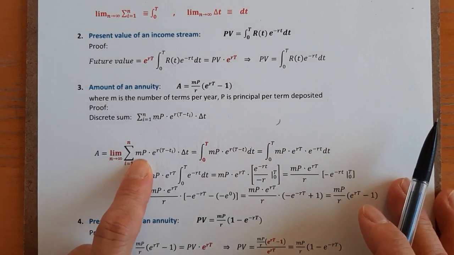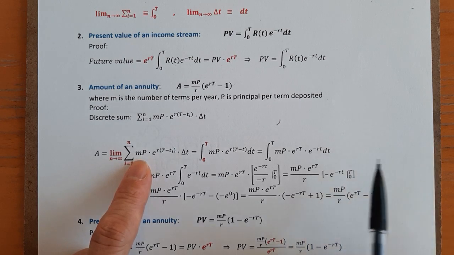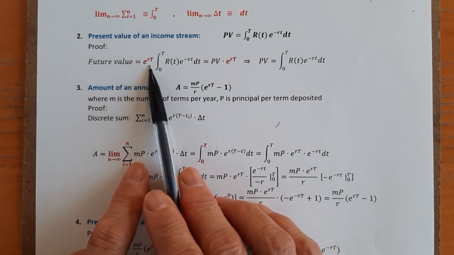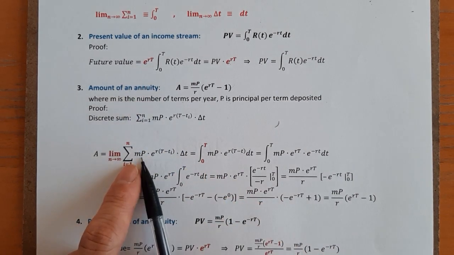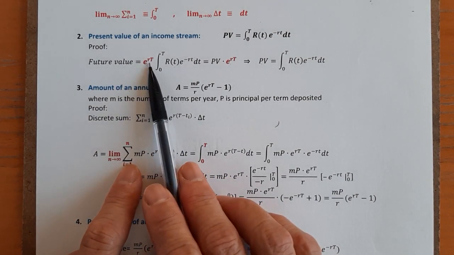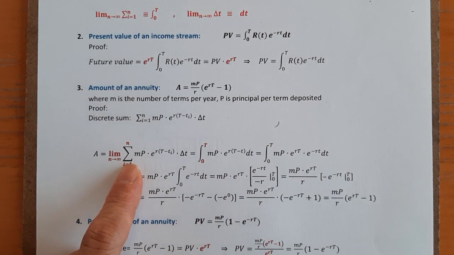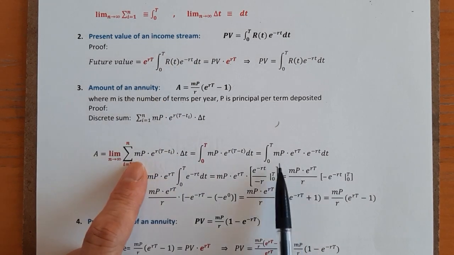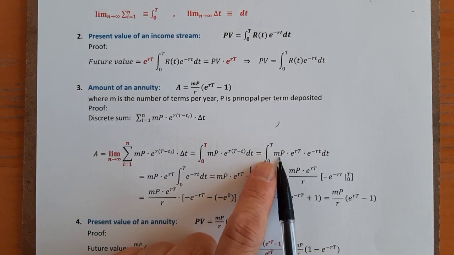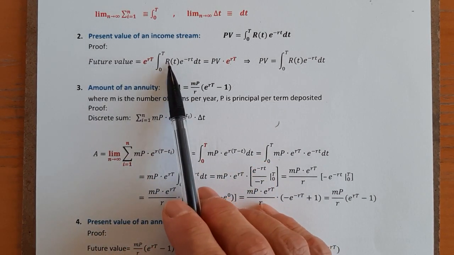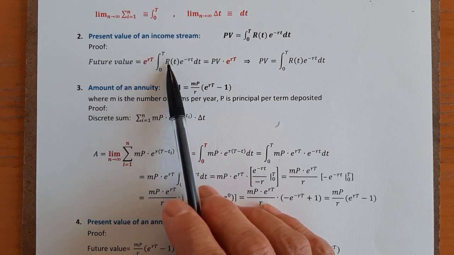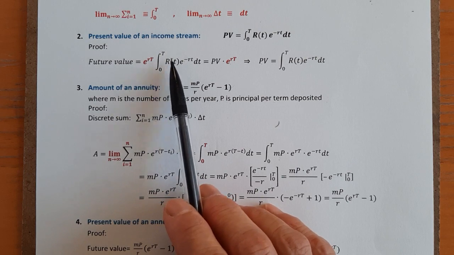And that's put into the future value. R(t) becomes mp. This r(t) would change with t, but here it does not.